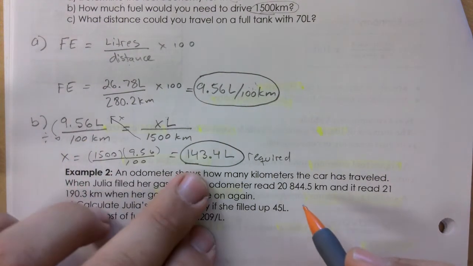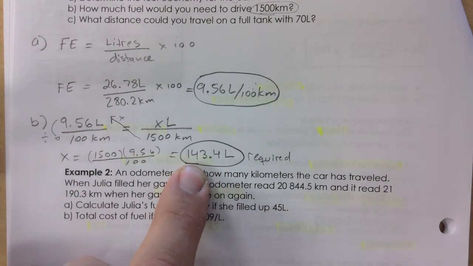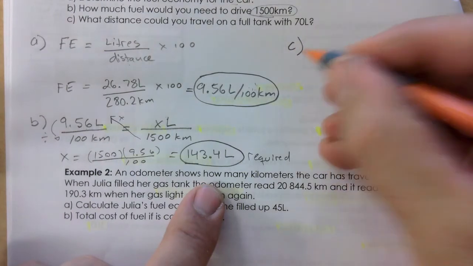Okay, but what do you do? You just up it a little bit. Like, I calculate 143. Well, I'm probably going to use 160 liters, right? In reality, you'll kind of estimate a little bit on the conservative side.